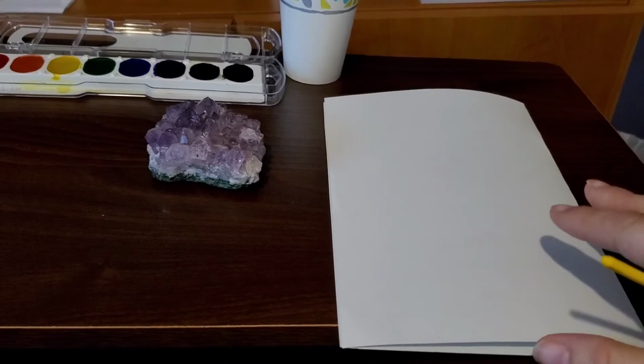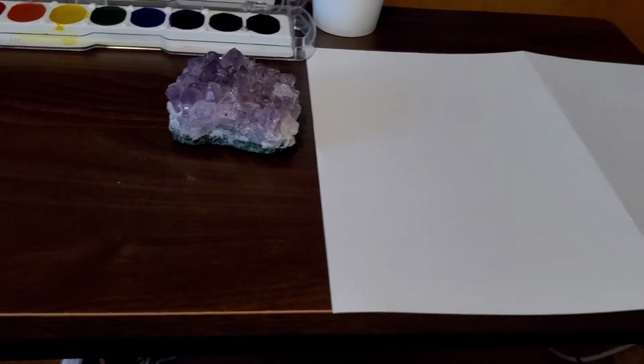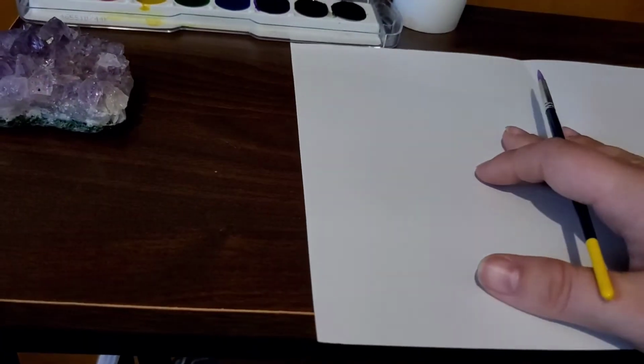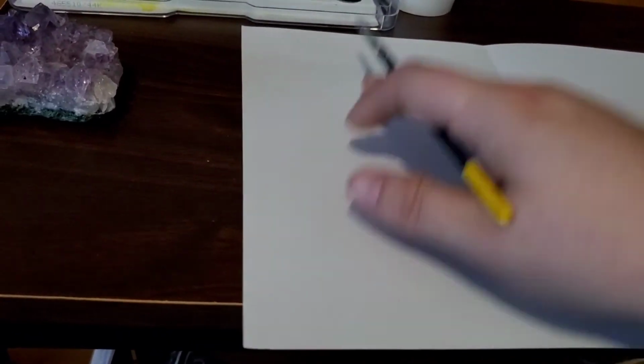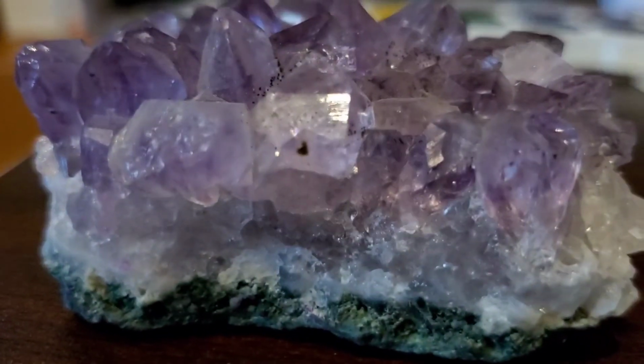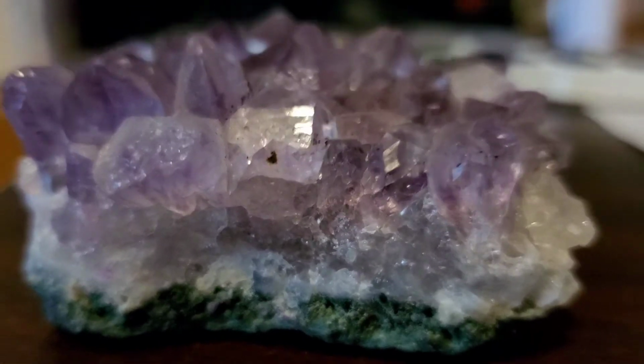Okay, so I've got my paper. I folded my paper in half. You can use one paper folded in half, or you can paint on 2 different papers if you want. But I'm going to use 1/2 of my paper to paint how the rock looks to a mouse. If I was a tiny mouse next to this rock, I'll paint that first, and then on the other side I'll do the one like a bird.